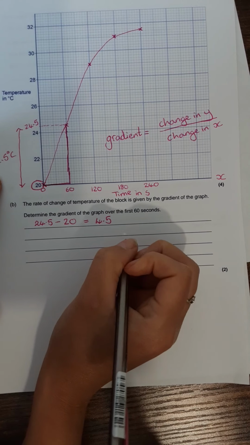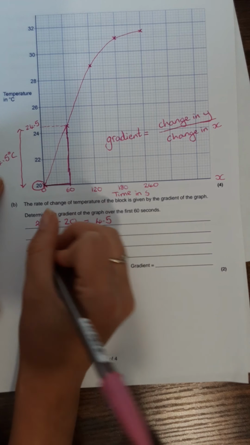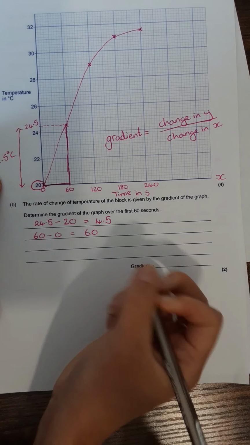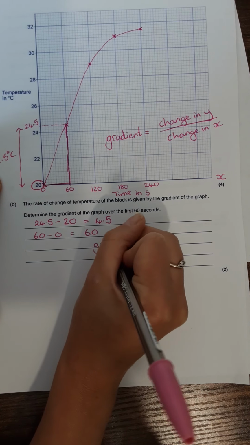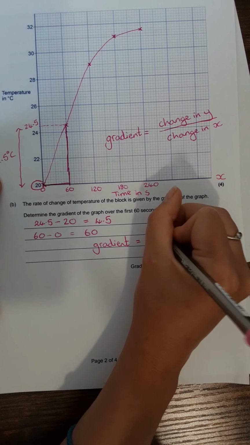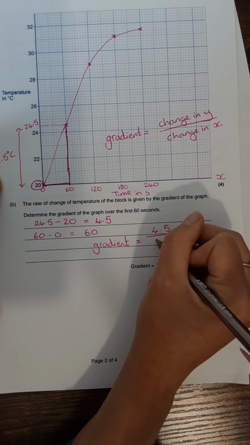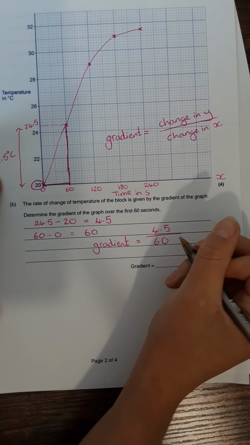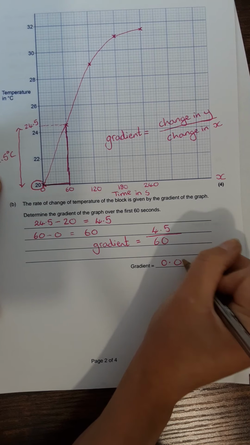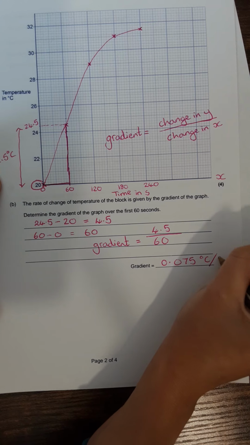Then I've got to do my change in x, so this one's dead easy. I've started at 0 and I've gone to 60. So that gives me a change of 60 minus 0, or 60. And to find the gradient, we're going to do the change in y, which is 4.5, divided by the change in x, which was 60, and it gives a gradient of 0.075 degrees C per second.